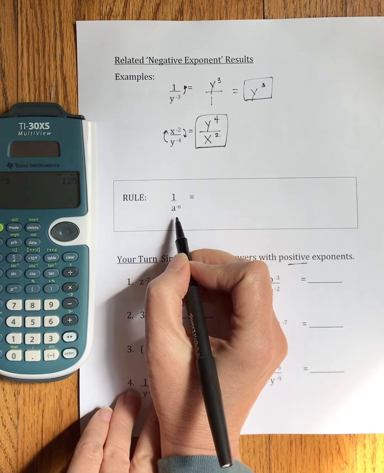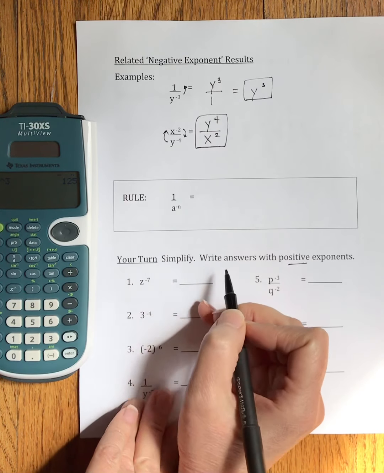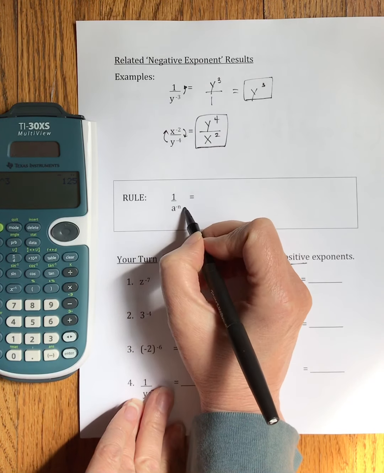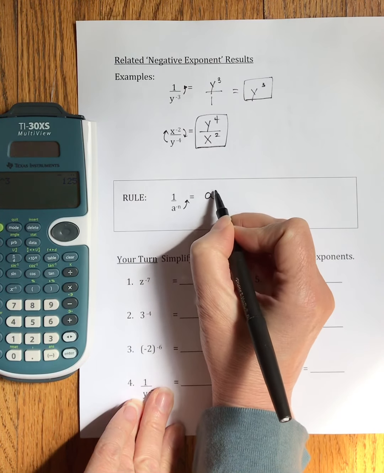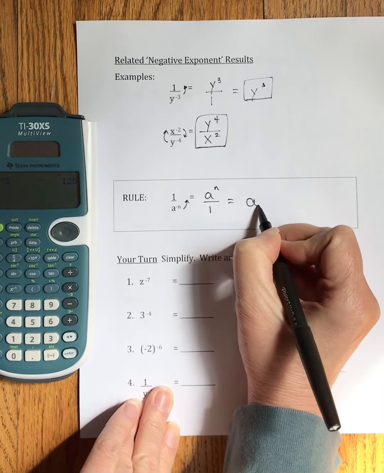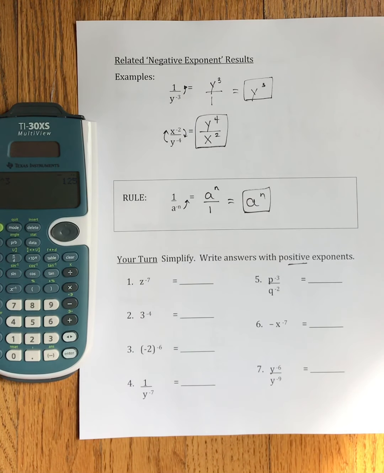What would that look like as a rule if we had 1 over a to the negative n? See if you can fill in the other half. So let's shift that a to the top, make it a positive n, and since it's just over 1, we don't need any fraction anymore. That would just equal a to the n. So try pausing the video, seeing what answers you can come up with for the 7 problems down below, and then tune back in and see if we get the same thing.